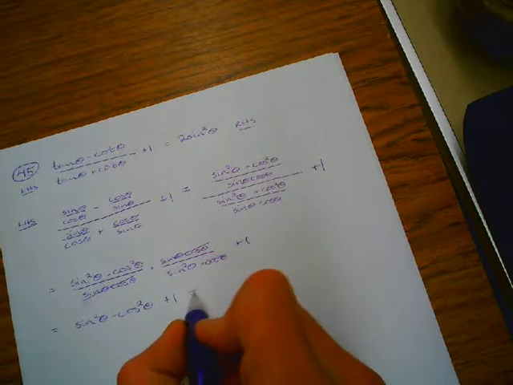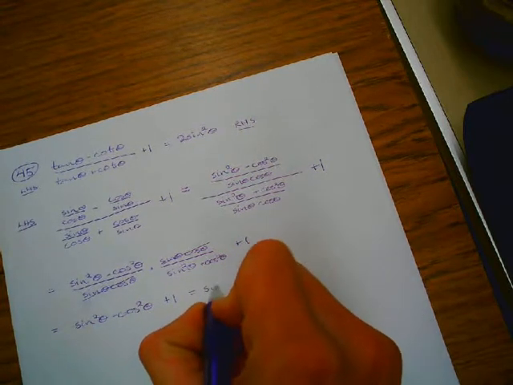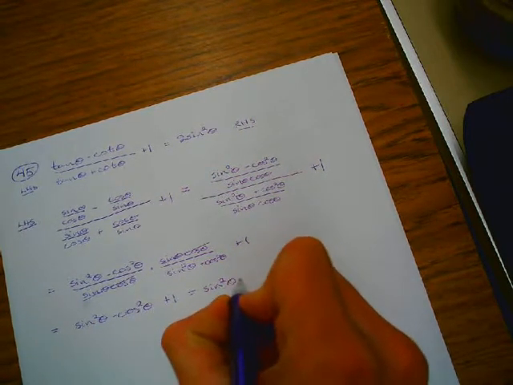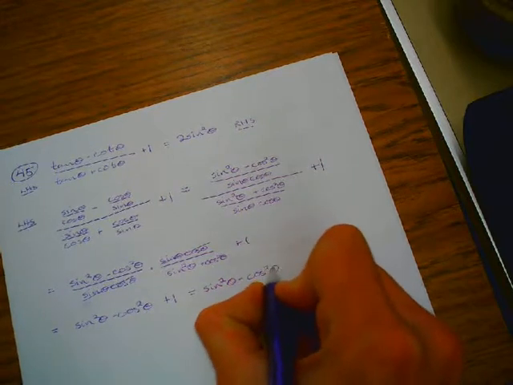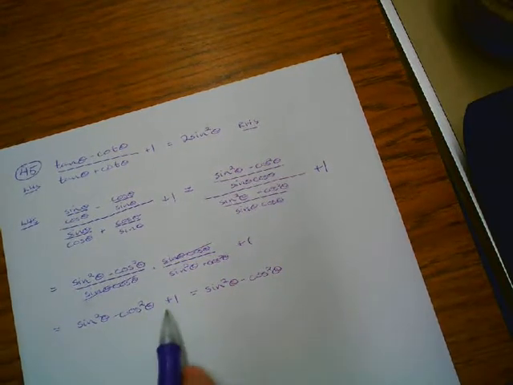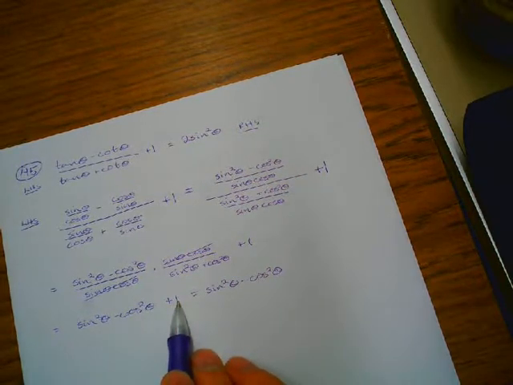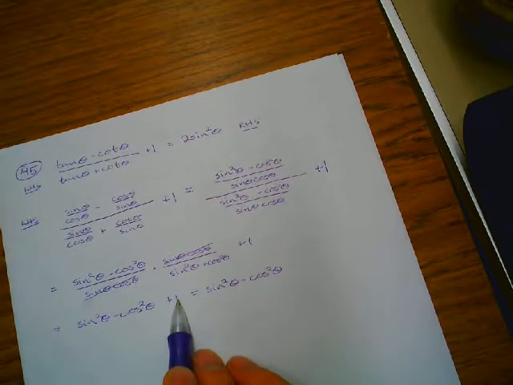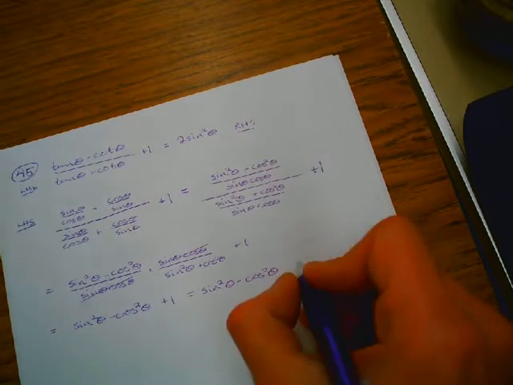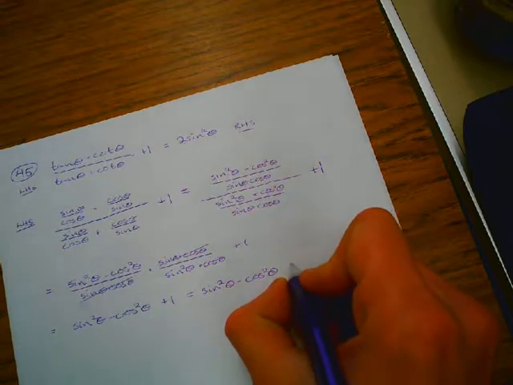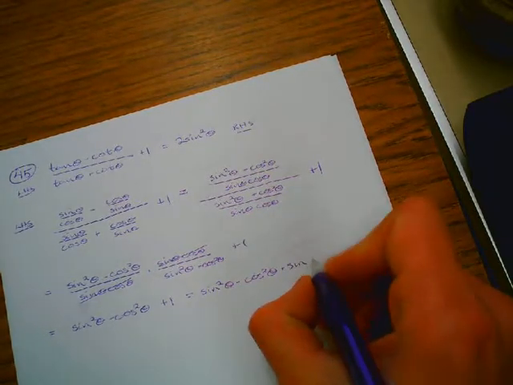Let's do your method. We have sine squared of theta minus cosine squared of theta, but our vision is we want to write this in terms of sine. So let's write 1 in terms of sine and cosine, and hopefully we can cancel some things out. 1 is, sorry, that's plus 1.